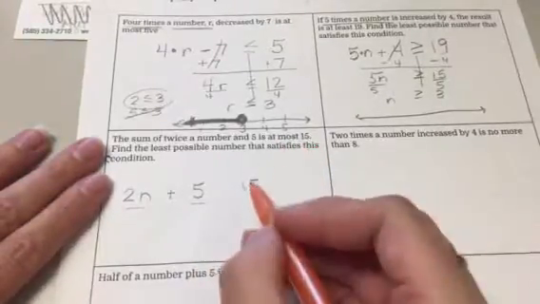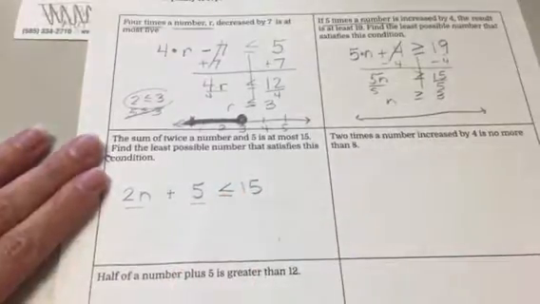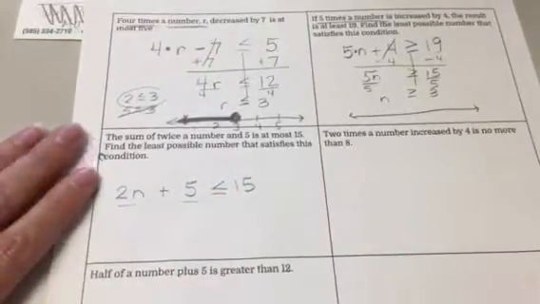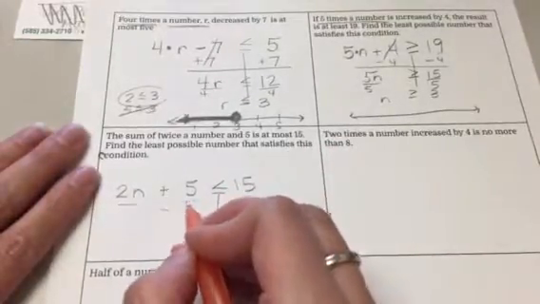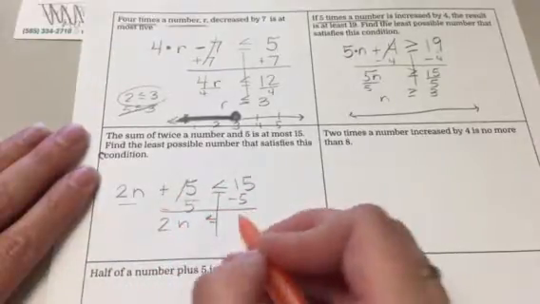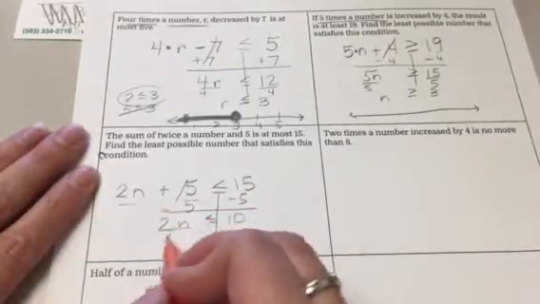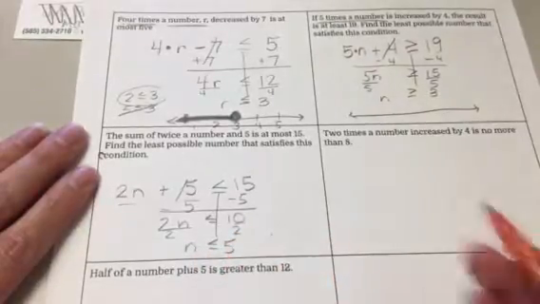So the most it can be is 15, so that means it's going to be less than or equal to 15. All right, so I'm going to solve by subtracting 5. 2n is less than or equal to 10. Divide by 2. N is less than or equal to 5.